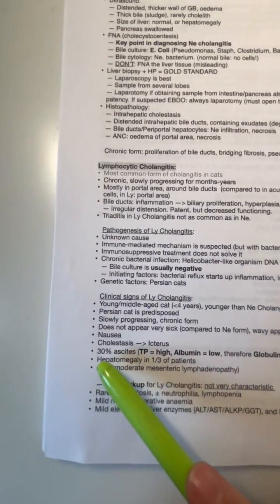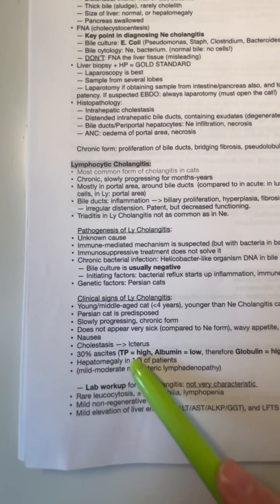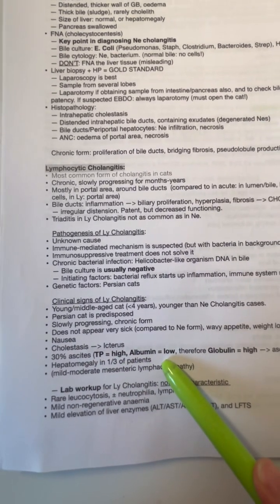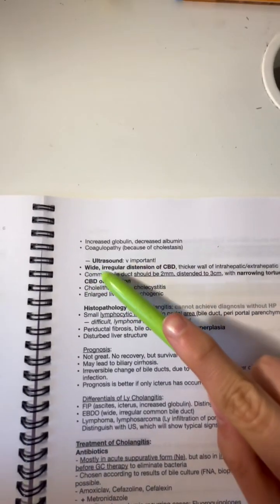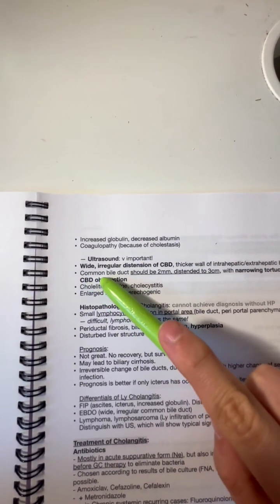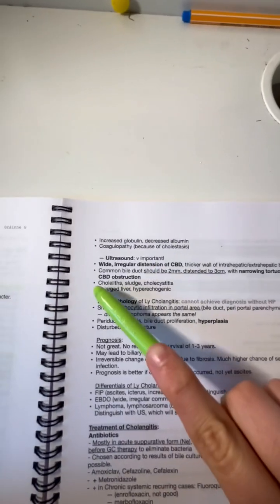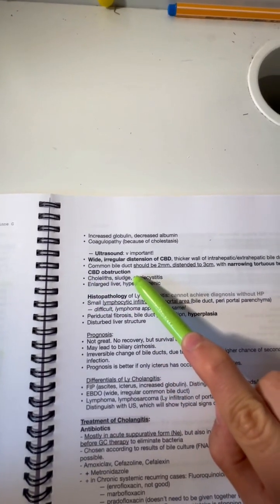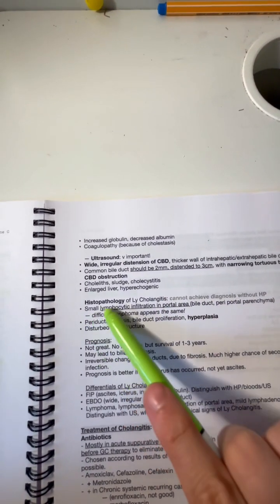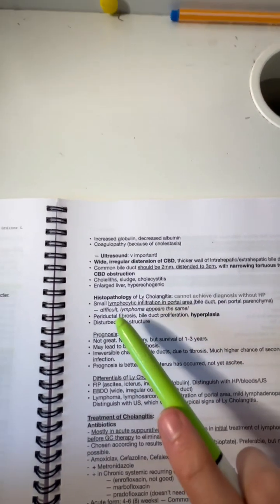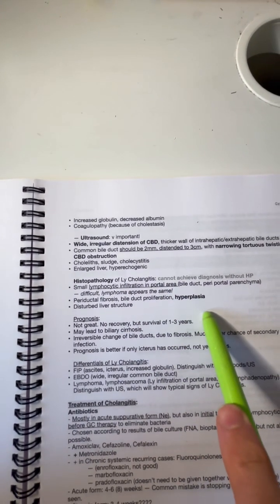However, in some cases they can develop ascites in around 30% of cases, and the total protein is high and the albumin is low. Therefore, we know the globulin is high. Ultrasound is very important. There's a wide irregular distension of the common bile duct. There can also be common bile duct obstruction. The diagnosis cannot be done without histopathology. We can see lymphocytic infiltration of the portal area and hyperplasia.